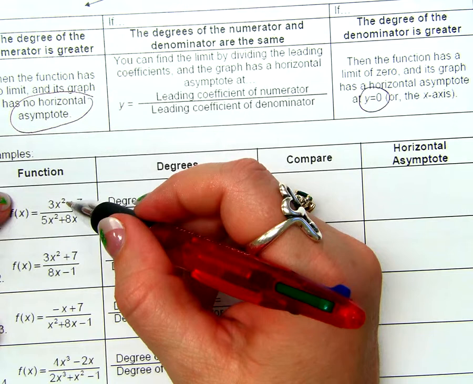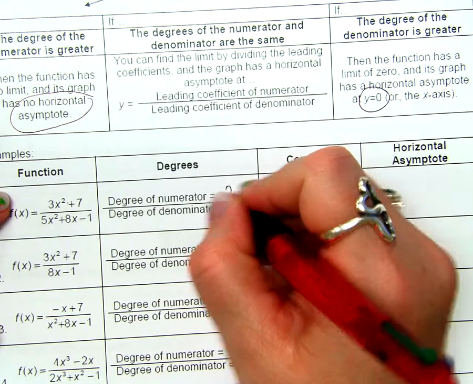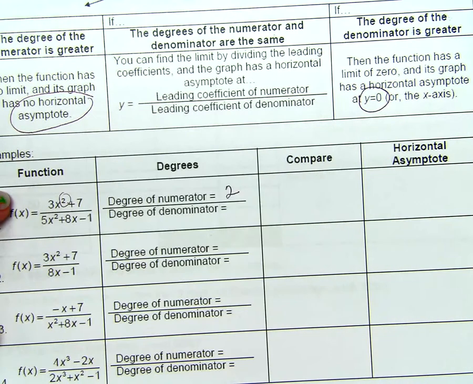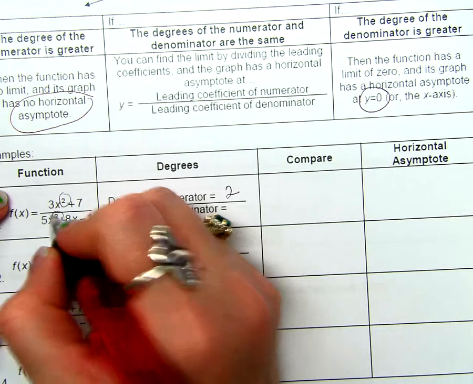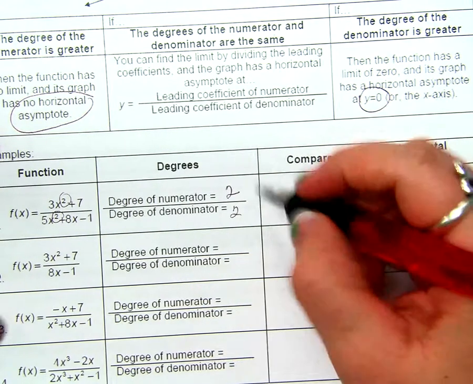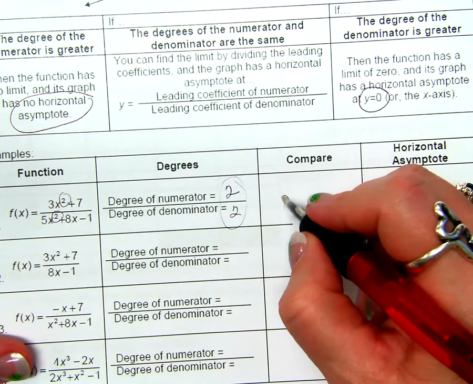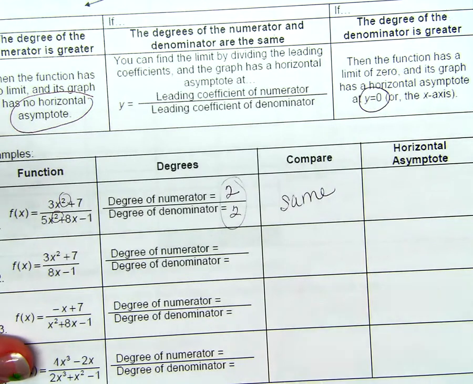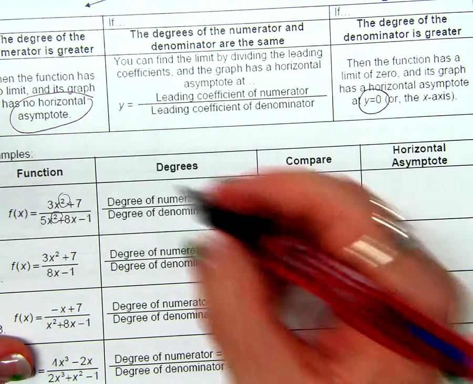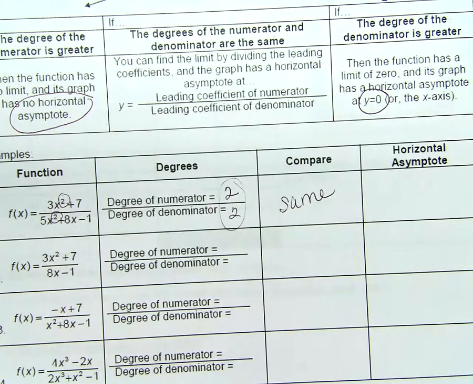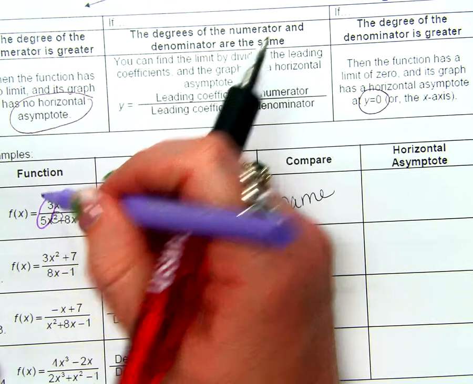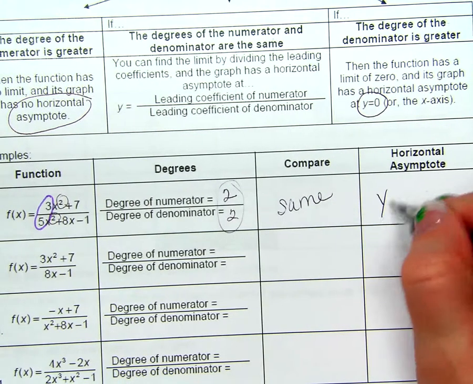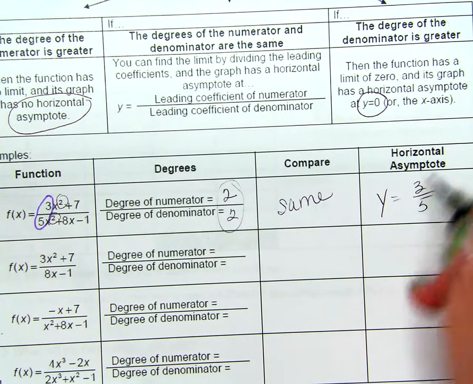The degree of this numerator is 2, because that's the highest exponent. The degree of the denominator is 2. That's the highest exponent. What do you notice about these numbers? They are the same. When they are the same, we look right here at the leading coefficient. So y equals 3/5.